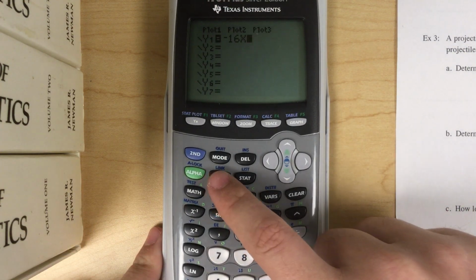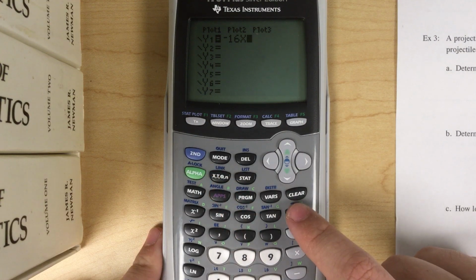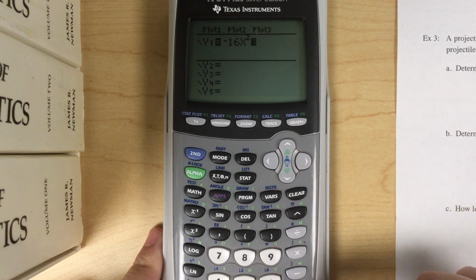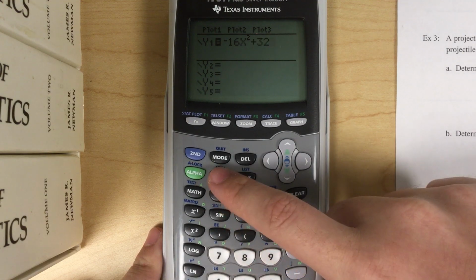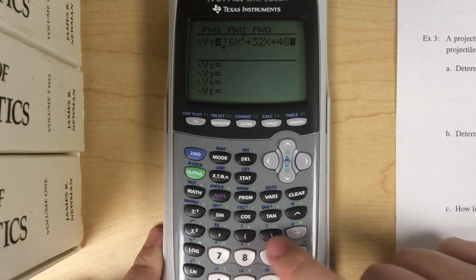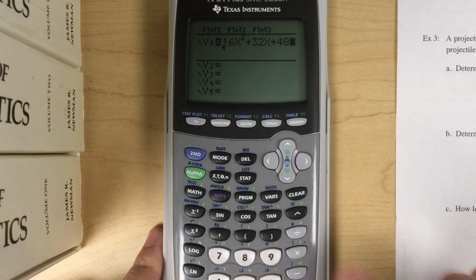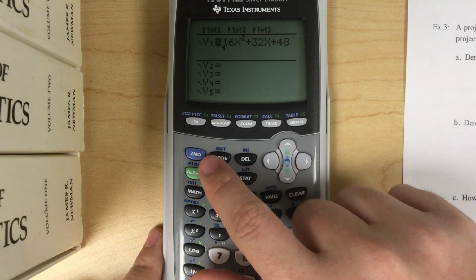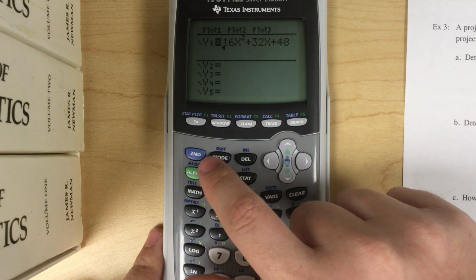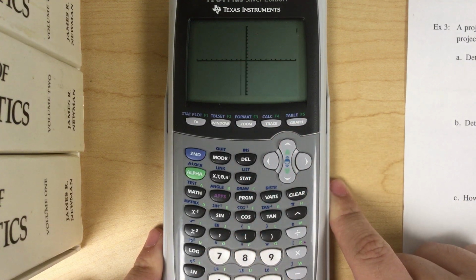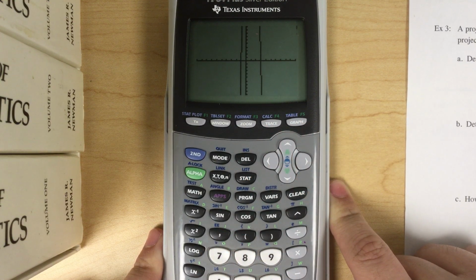And then x, or t, the variable, whatever it is, squared, plus 32, and the variable, which is x, but same thing as t, plus 48. So now I have this. I've typed it in. This is going to work great, but the one thing I want to check is my window. So if I hit graph, it may not show up the way I want it to. That's not what I want.